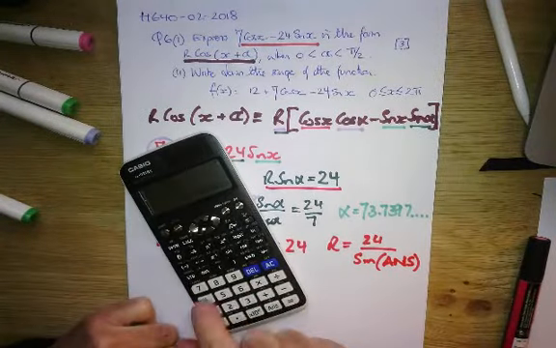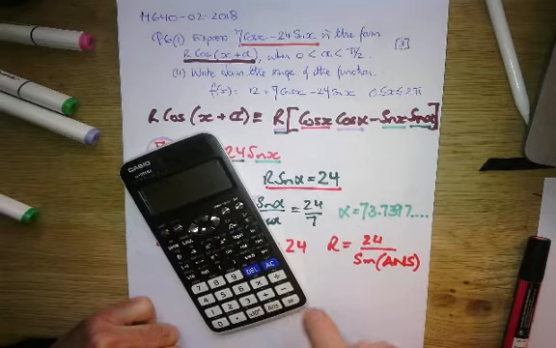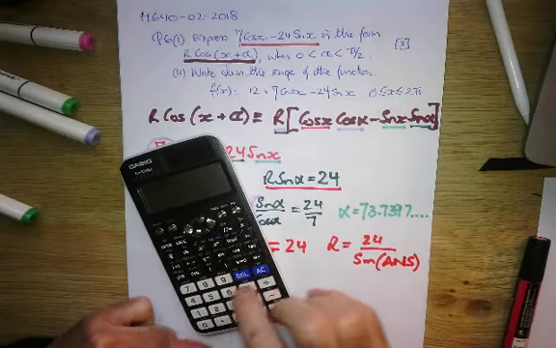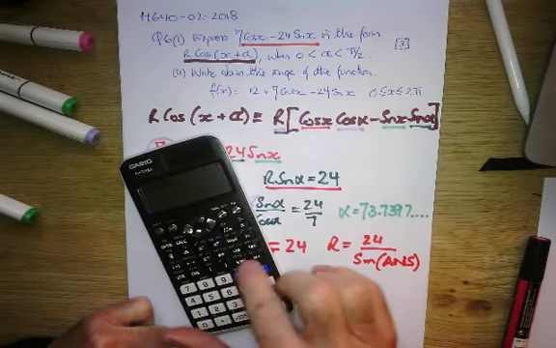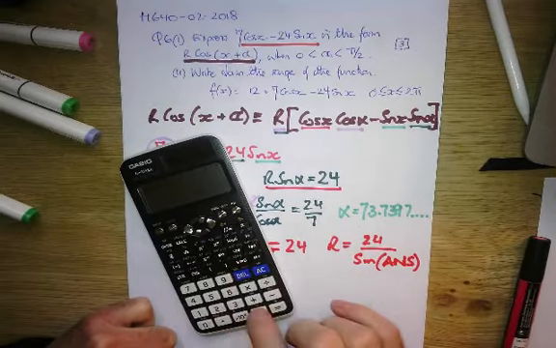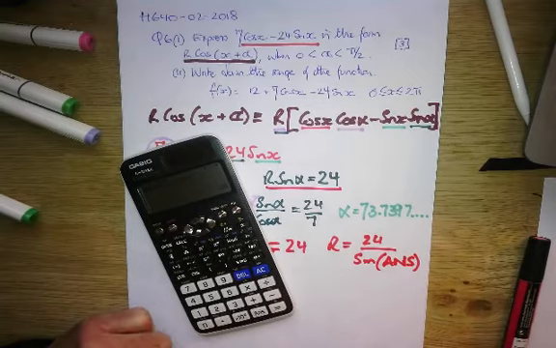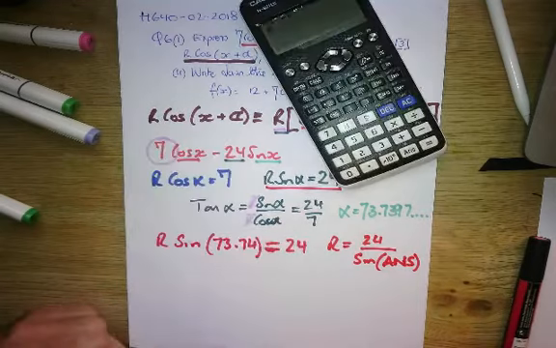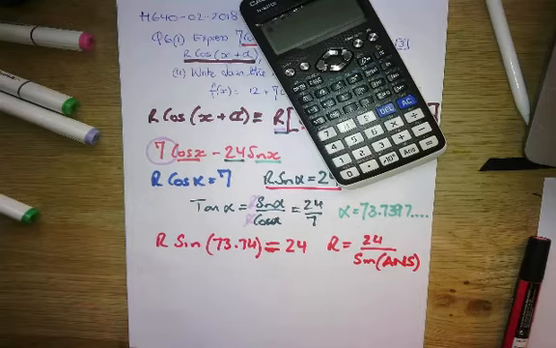I'm going to say now it's 24 divided by sine of the answer. So let's just make sure I've got that right. Delete, sine answer, close bracket, equals 25. So that r now equals 25, which is great. So I've got r equaling 25.